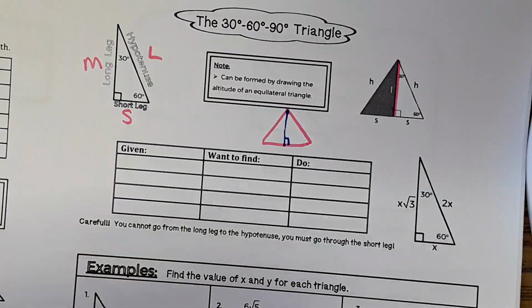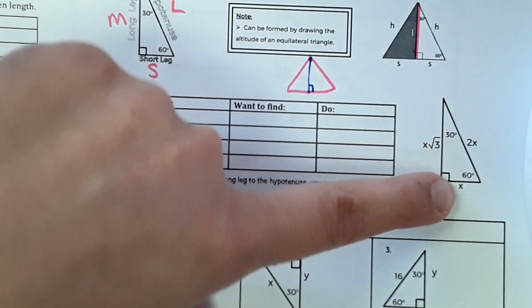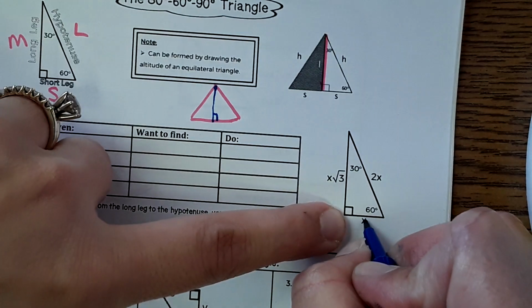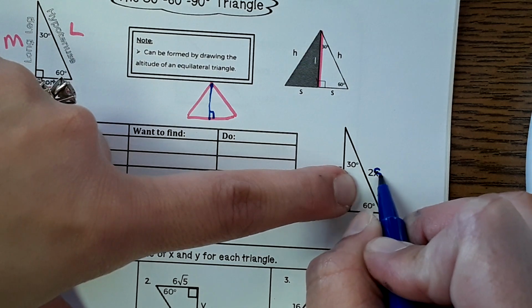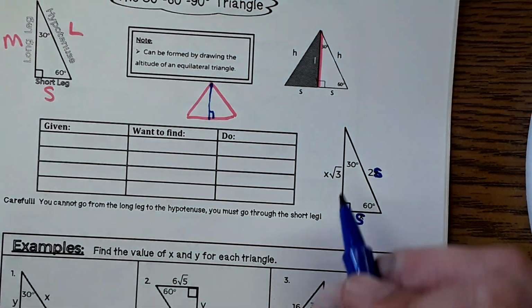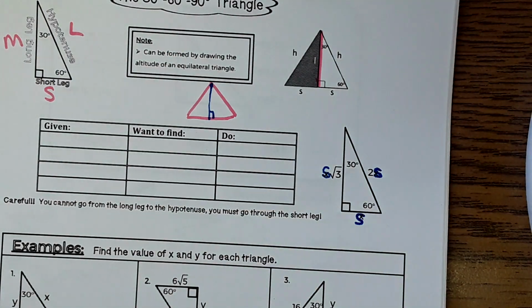Okay. Looking at the 30, 60, 90, it has the ratios right here. Your short side, like I said, I like to just label this S for short. And then the hypotenuse is 2 times the short. And then the medium over here is the short side times square root of 3.